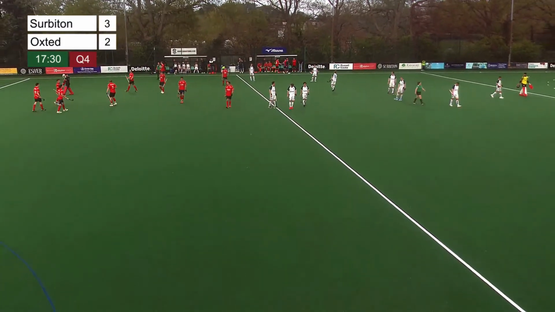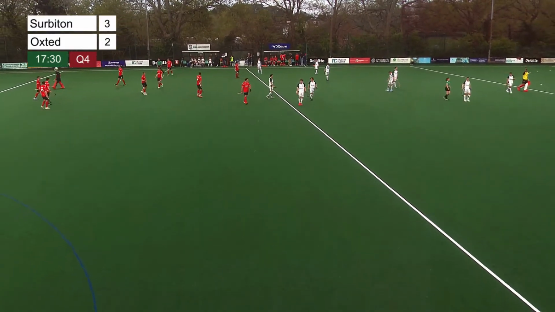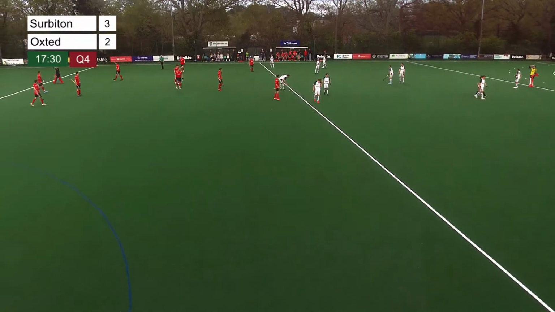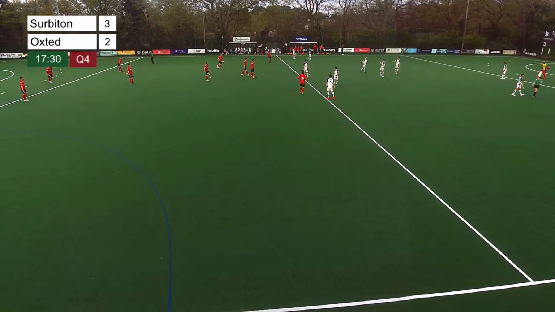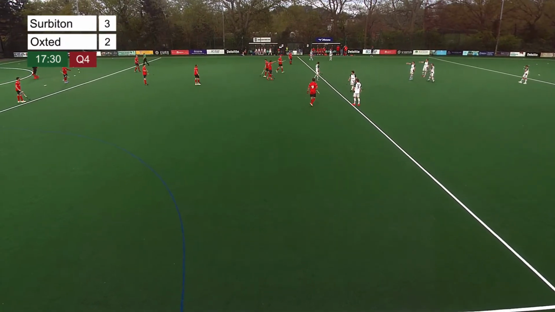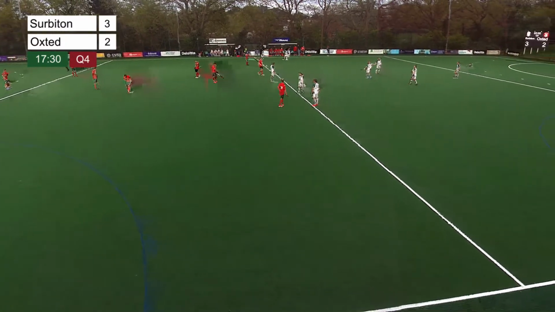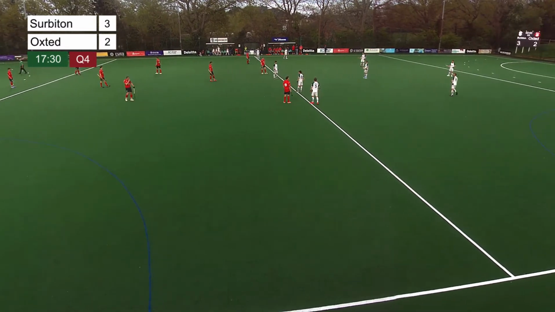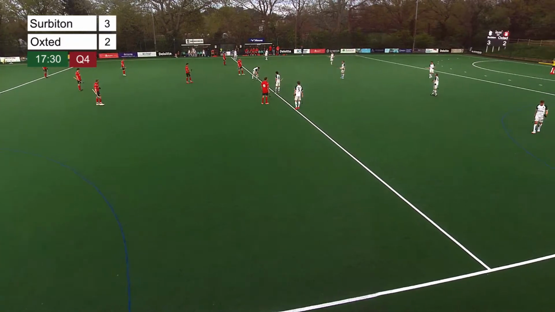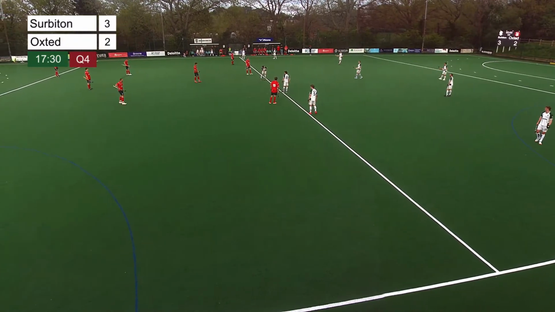So the game seemed to open up, become a little bit more end-to-end in that quarter. Some of the structure from earlier in the match had dissipated, probably due to the amount of running that people have been doing. Rob Farrington, number 4 for Sugden, looking to get the ball underway, get this final quarter underway.